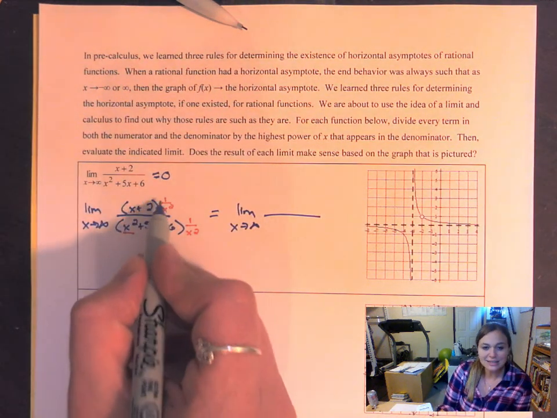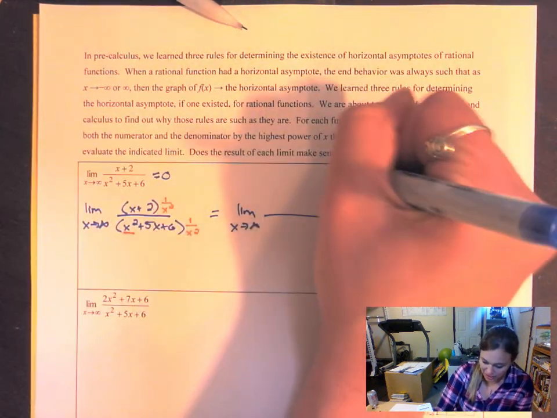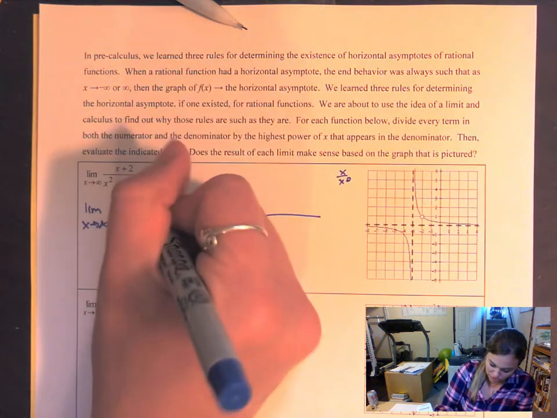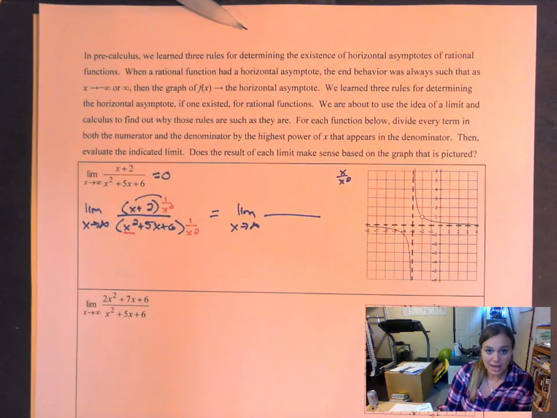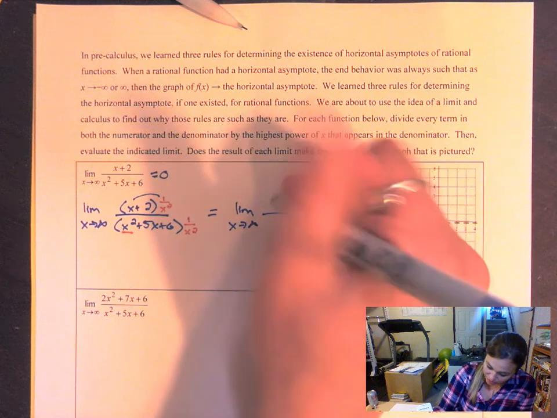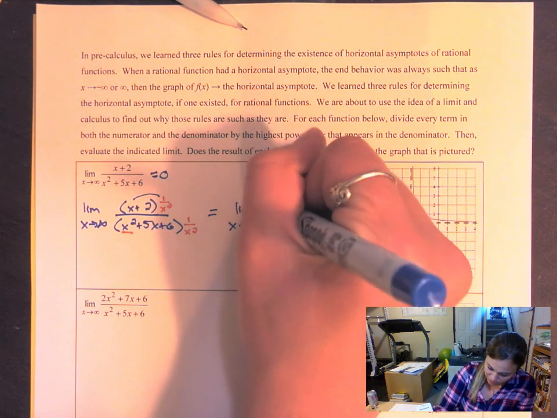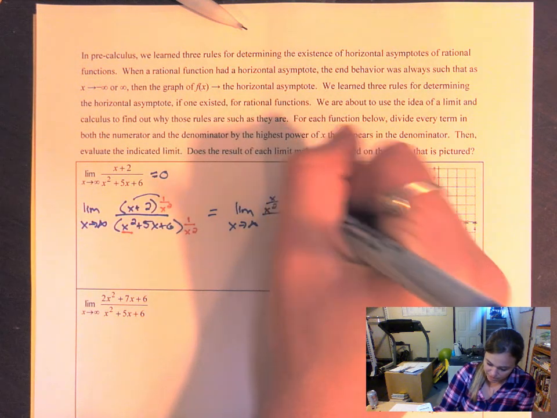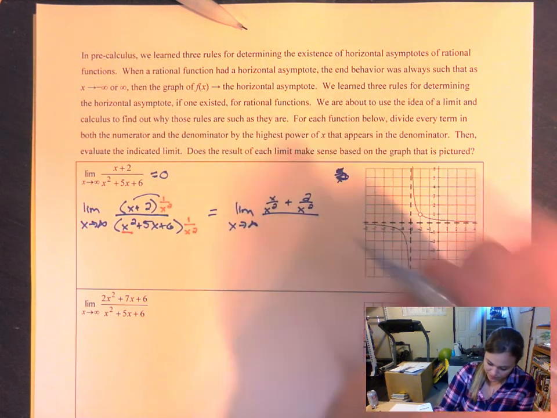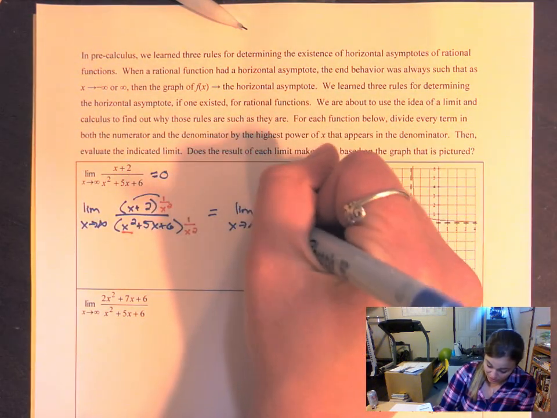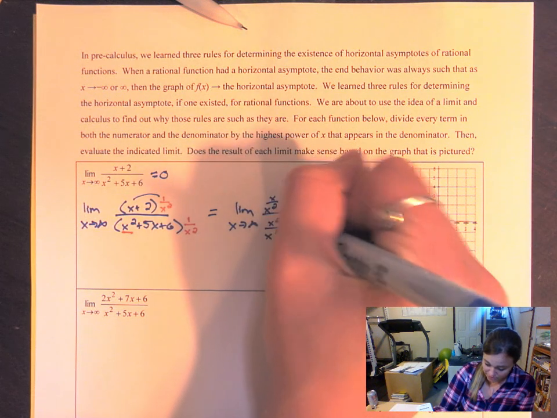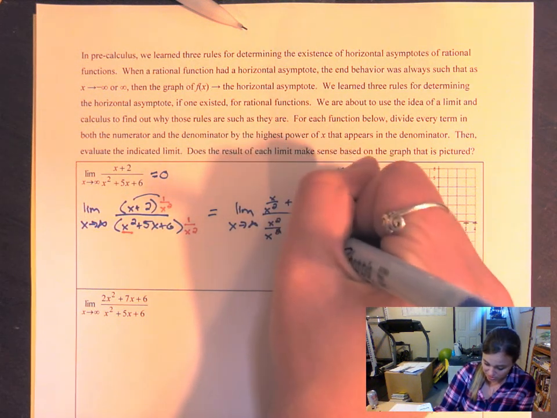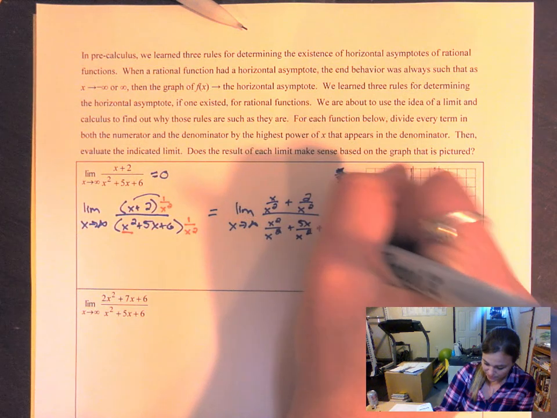This would be x over x squared. Think about that, x over x squared. So if I distributed this, x over x squared, well, I'll even write it out. But this can be simplified. Plus 2 over x squared over x squared, plus 5x over x squared, plus 6 over x squared.